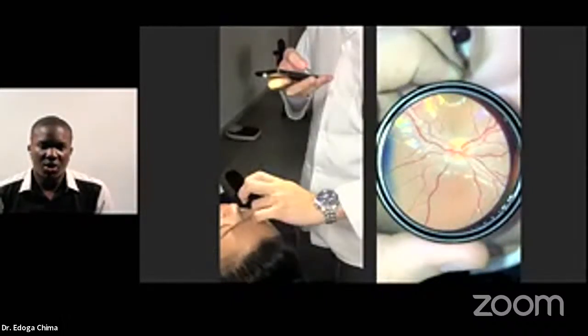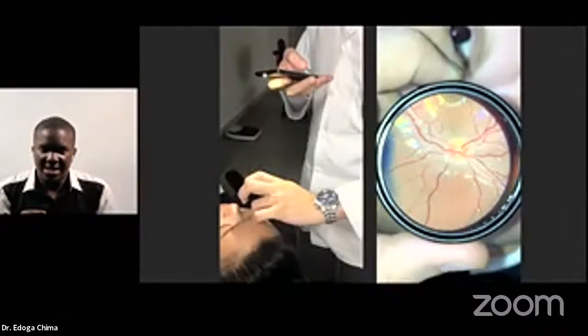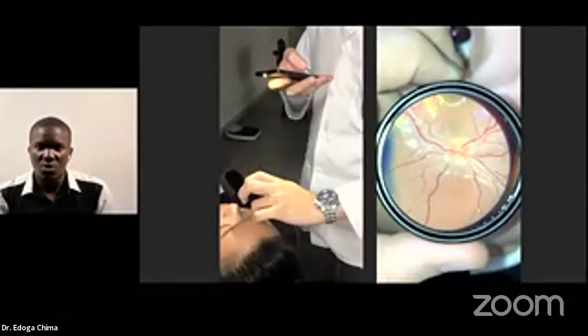Because using an indirect lens, the image will be vertically and horizontally inverted. If I stay at the head of the patient, I'm going to see an image that is reversed, so that vertical and horizontal inversion is going to be reversed. I will now have a clear picture as if I'm doing a direct ophthalmoscopy.